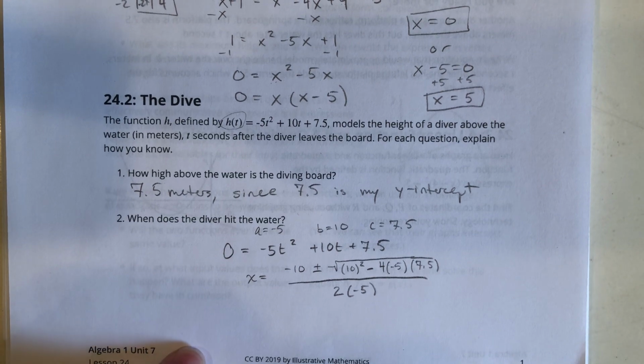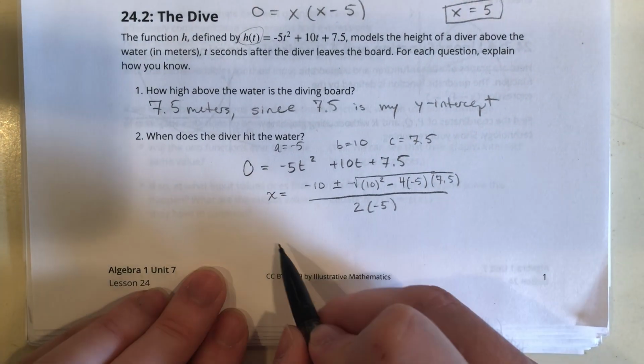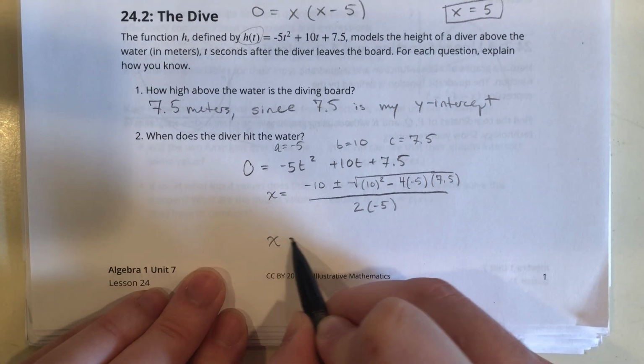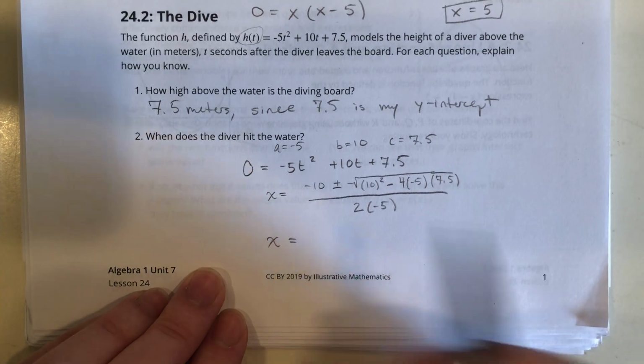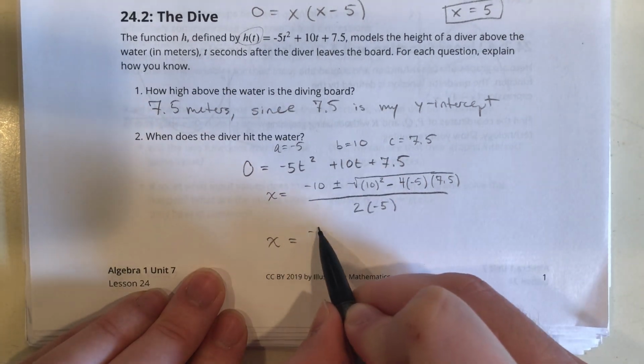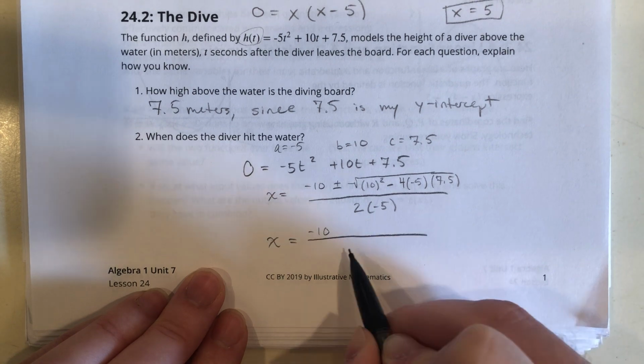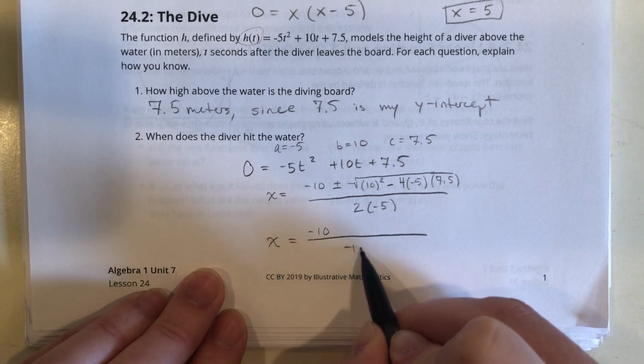All right, so I'm going to break that up into parts and do that on my calculator. And I'll bring that up here. The easy part I'll just do in my head. This obviously is negative 10 over 2 times negative 5, which is also negative 10.